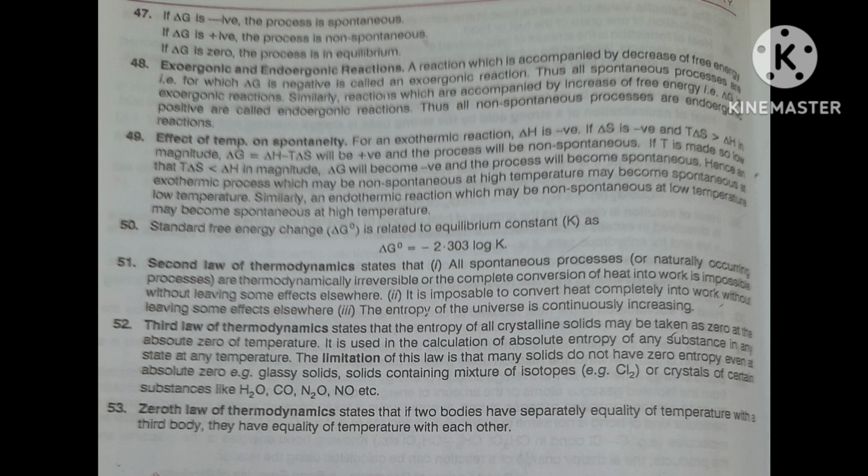For an exothermic reaction, delta H is negative. When you put in the values, you can understand. This relation is actually called the Gibbs-Helmholtz equation. This relation is very, very important.